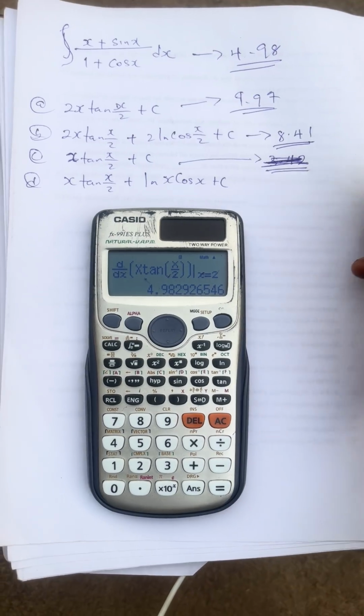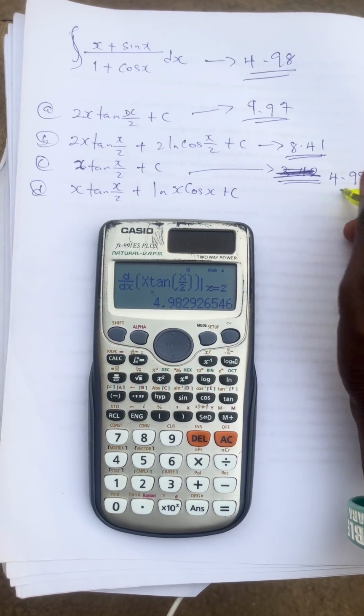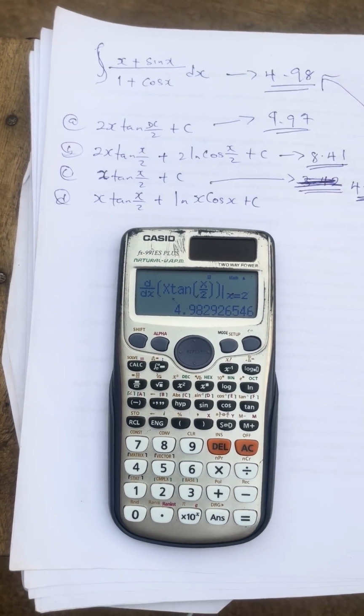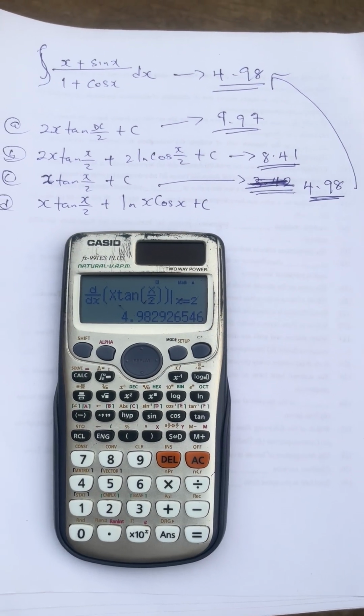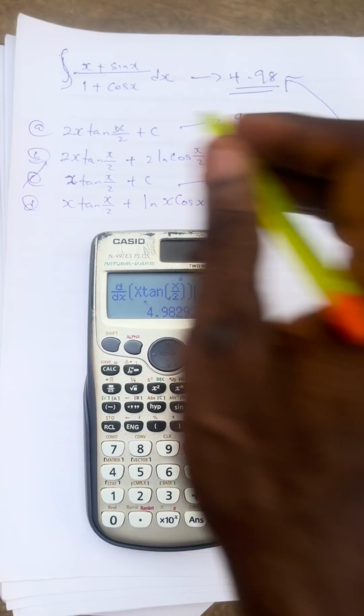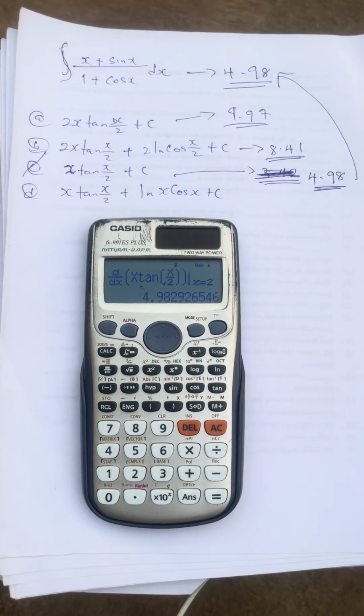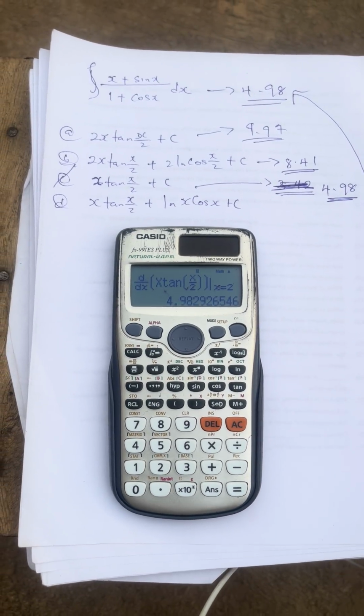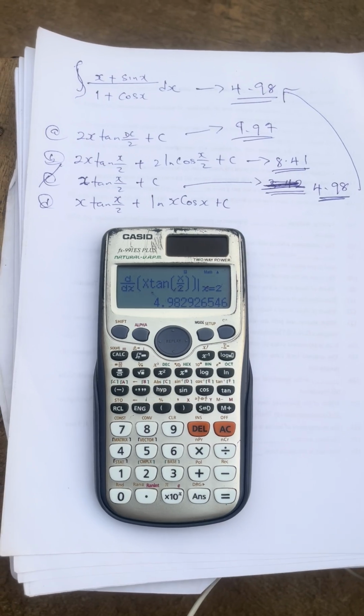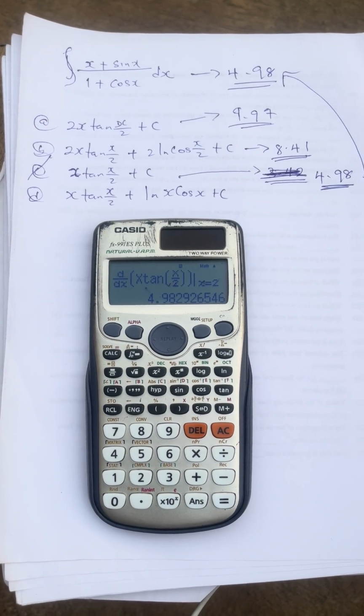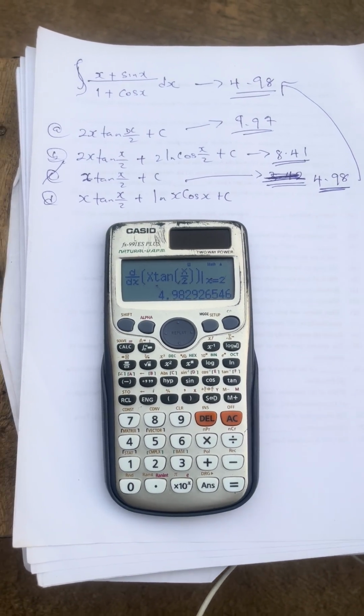So now, if you check, this one is 4.98, the same thing with the value we got in the question. That is it. And that is why C is the right answer. But in case you don't believe, you can try option D as well. It can never be the same thing with the question. So that is why option C is the correct answer.